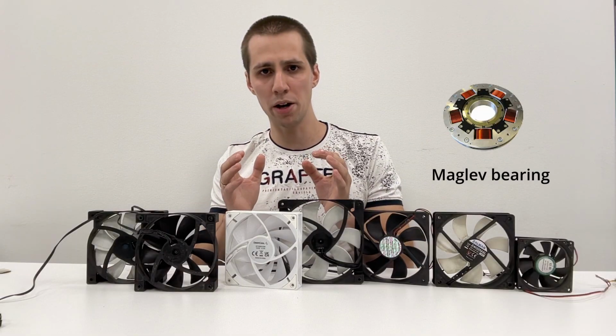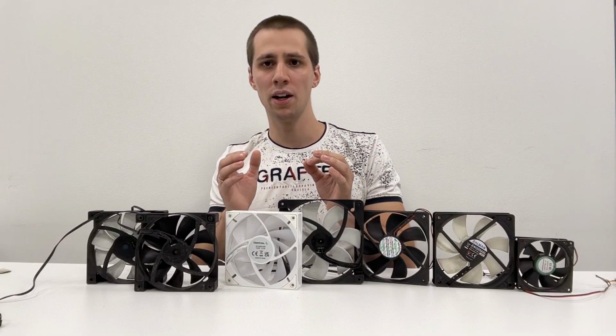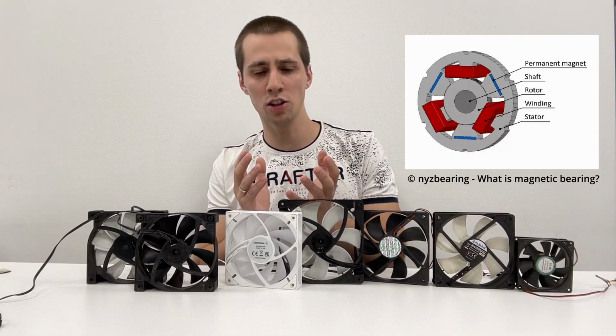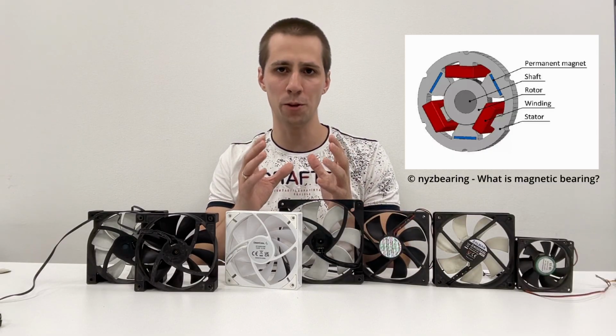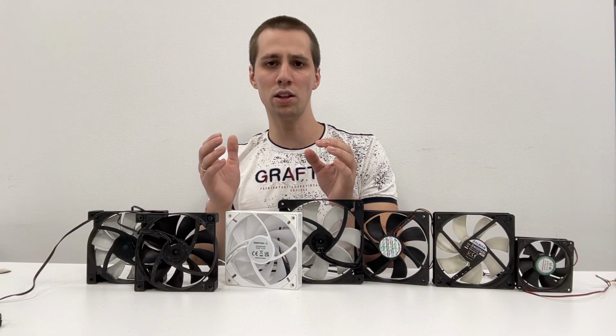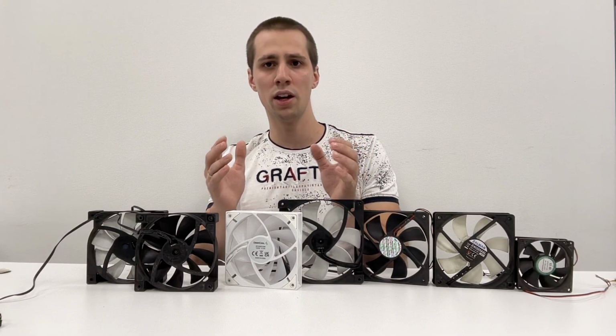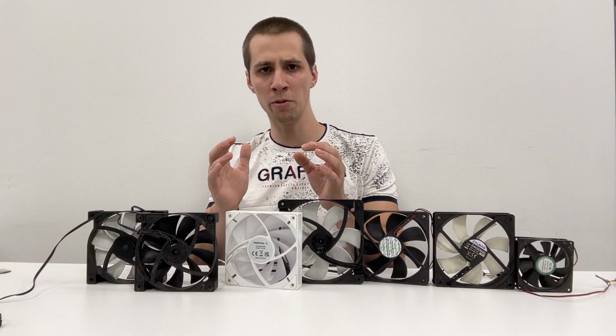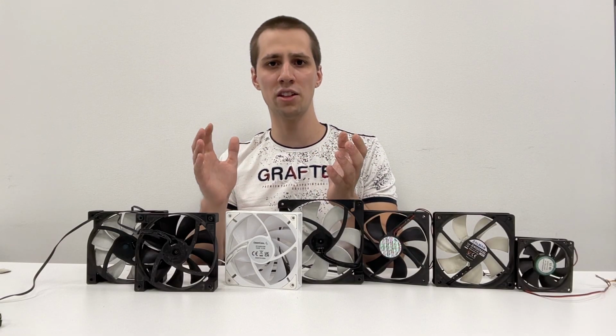Magnetic levitation bearings are the most advanced type. The shaft is surrounded by magnets and held in place by the magnetic field. This makes them extremely quiet and durable, with the ability to outlast all other types. These bearings are only found in premium fans and are more expensive than the others.